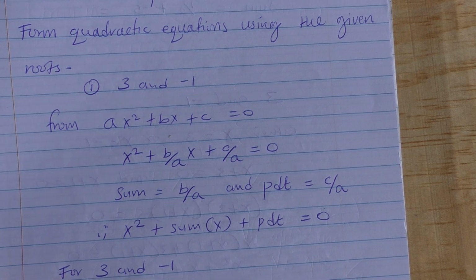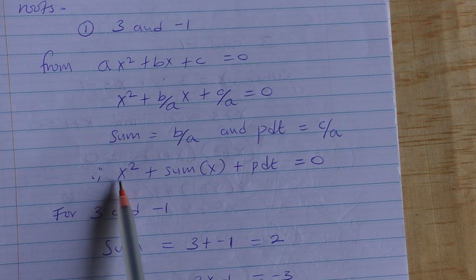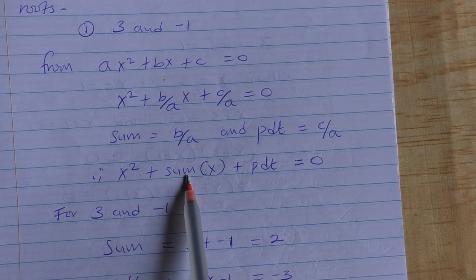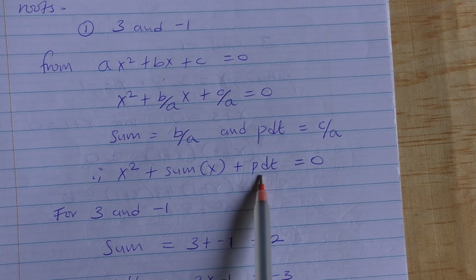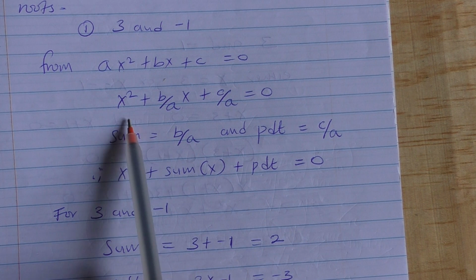And therefore we come to a conclusion that it is x squared plus the sum times x plus the product equaling 0, if we consider this.